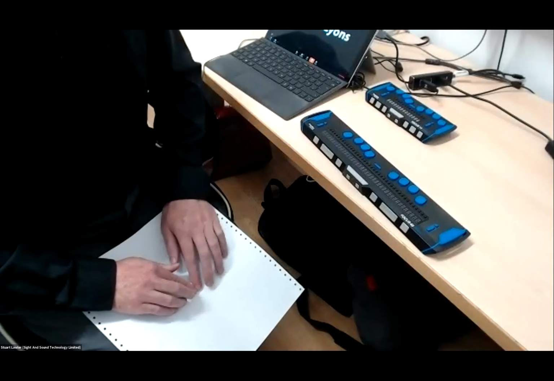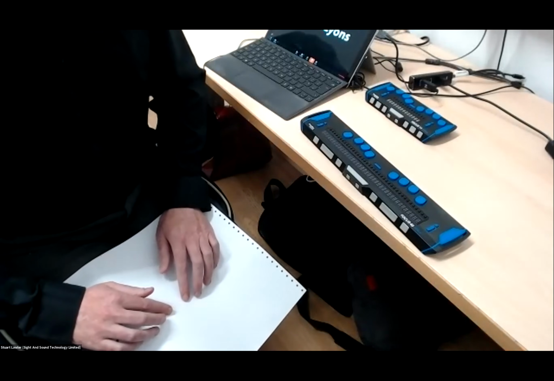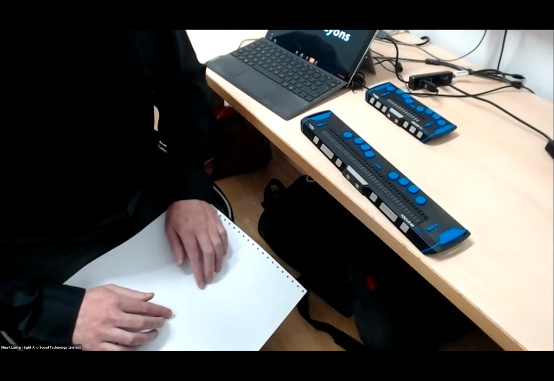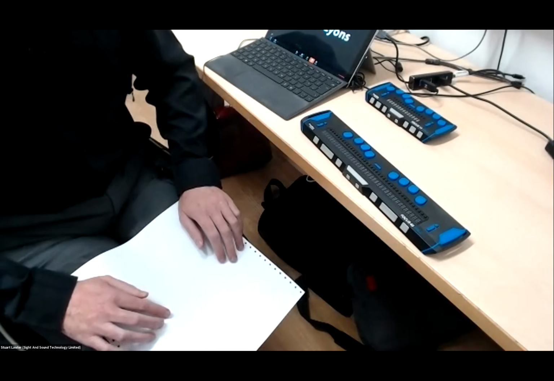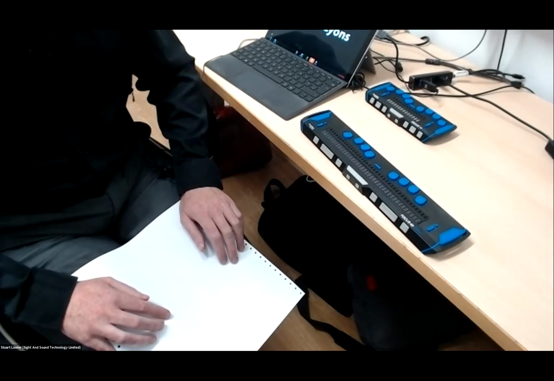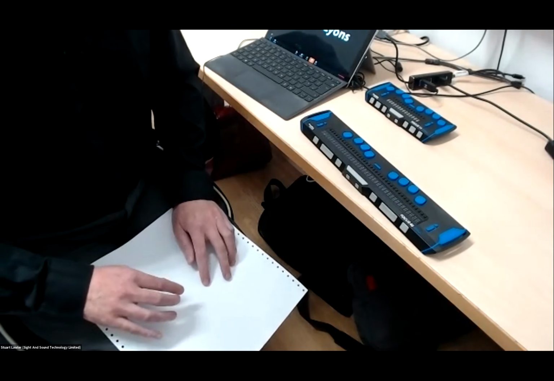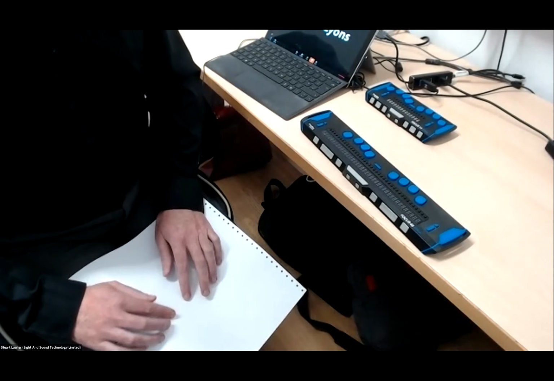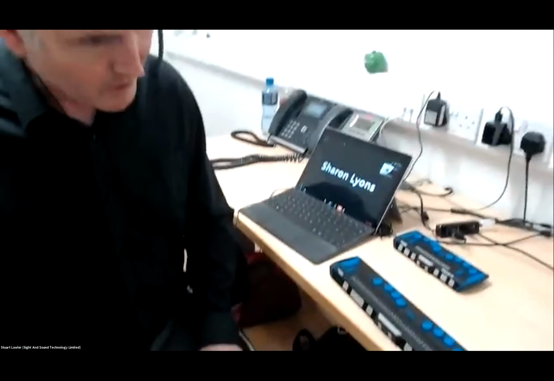The Focus display has connectivity, USB, and 5 Bluetooth connections simultaneously. This is what makes this display really nice. So you can move between connecting to your phone or your computer or maybe a tablet, or I've even managed to do it with my Apple TV, which has been kind of interesting because Braille support is quite new on the Apple TV, but it does work.